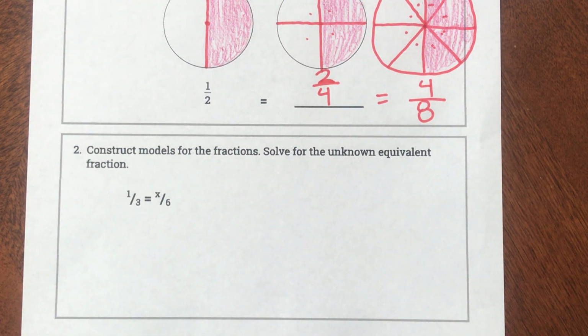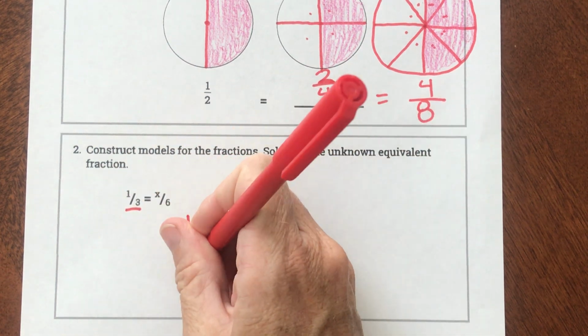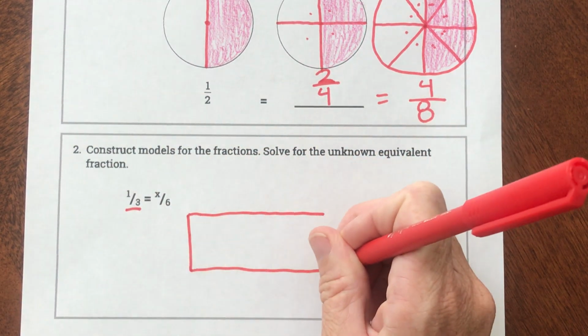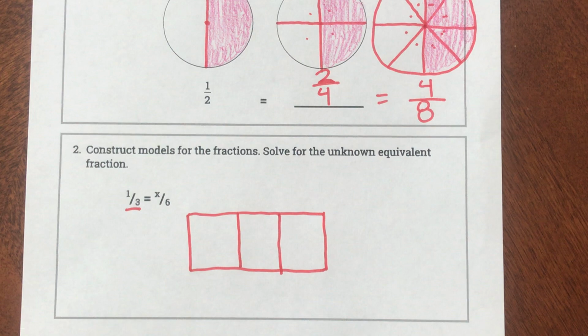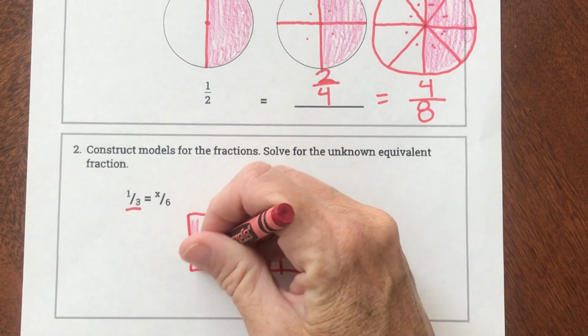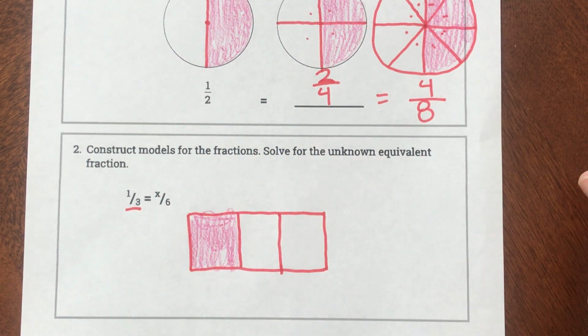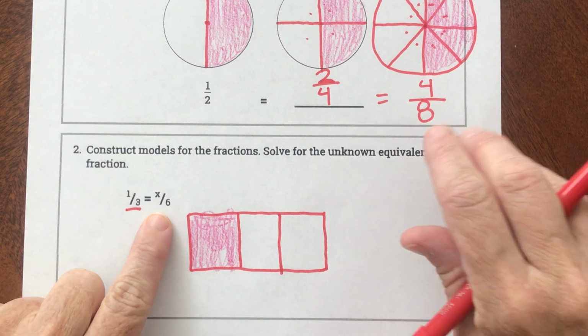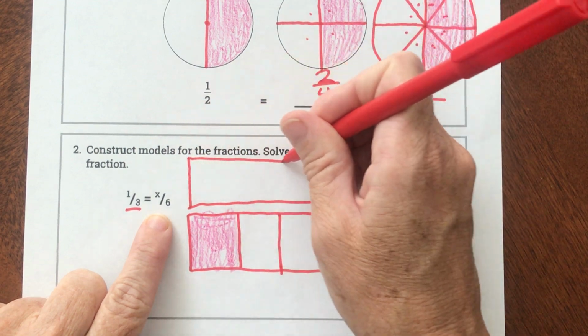Okay, let's look at my second one. Construct models for the fractions, solve for the unknown equivalent fraction. Okay, so they said 1/3 equals x over 6. So I'm going to start by drawing this one. I'm going to use a rectangle this time. So the 3 tells me that I'm going to partition it into 3 parts, and the 1 tells me I have 1 of them. So this is what 1/3 looks like. Okay, but they want to know, what does it look like if it was partitioned into 6 instead?